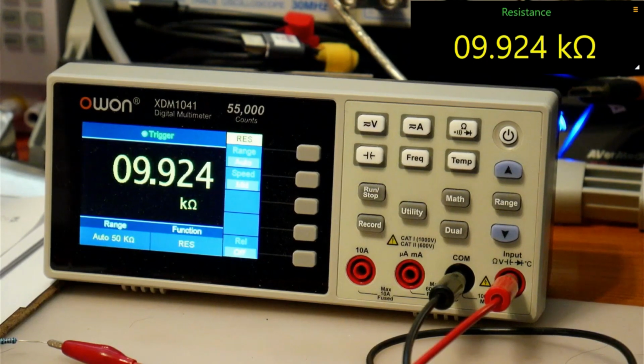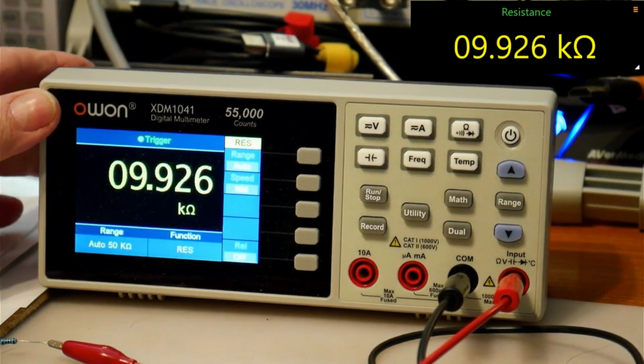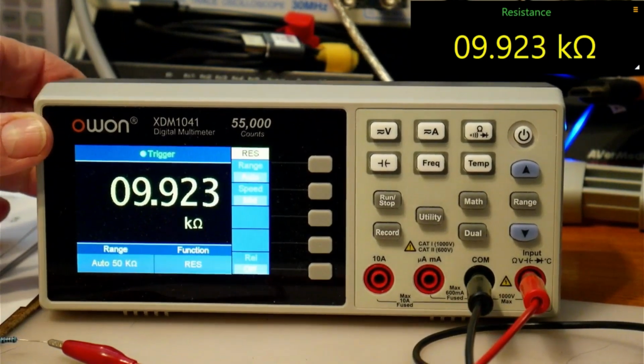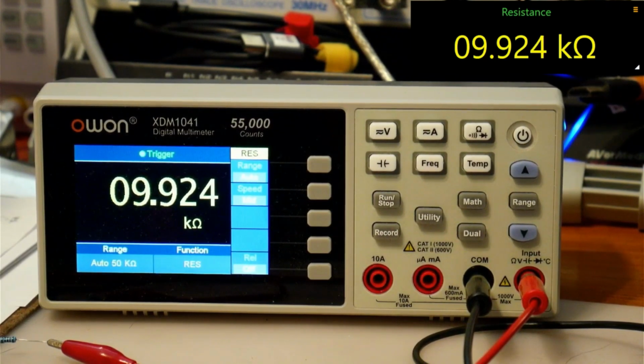Originally, apparently, this was created by Hewlett Packard, probably 30 years or more ago, and it has morphed into a standard that many of the test equipment manufacturers use. Owon has their own version, of course, and it's in typical Chinese fashion. It's full of bugs, but you can work around those.